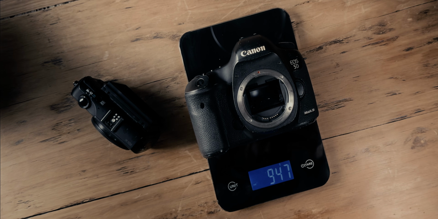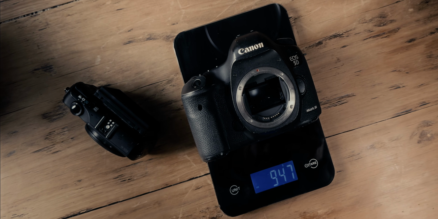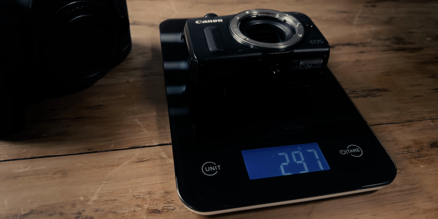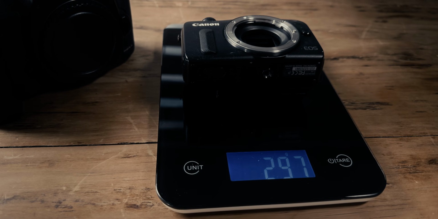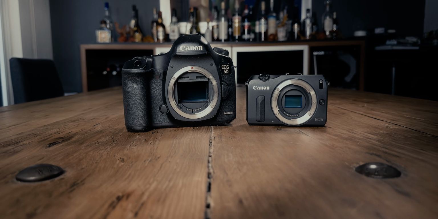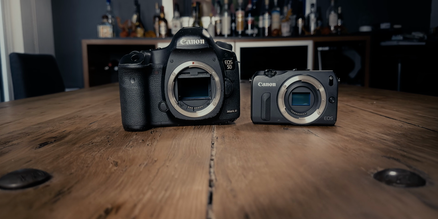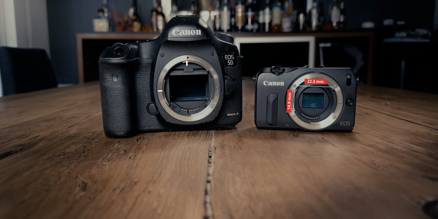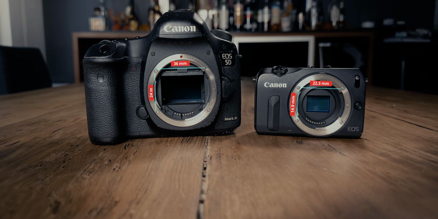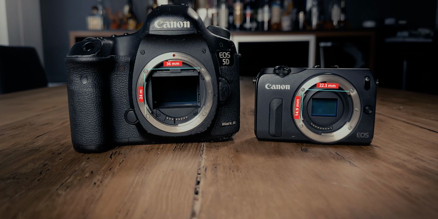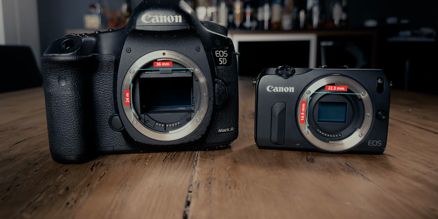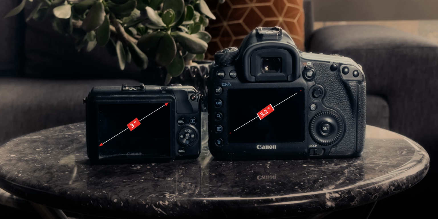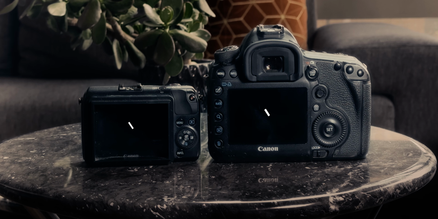Battery included, the body of the 5D Mark III weighed 950 grams, compared to the almost 300 grams of the EOS M, a significant difference of 650 grams between the two cameras. The EOS M has a Digic 5 APS-C sensor, 18 megapixel, with a size of 22.3 by 14.9 mm, while the 5D Mark III has a Digic 5 Plus full-frame sensor, 22.3 megapixels, with a size of 36 by 24 mm. The EOS M has a 3-inch display, while the 5D Mark III has a 3.2-inch display.